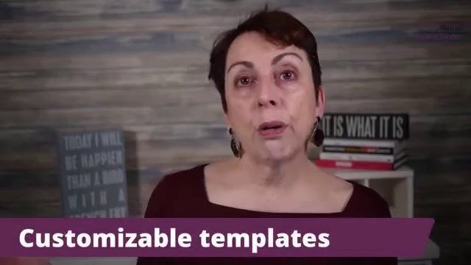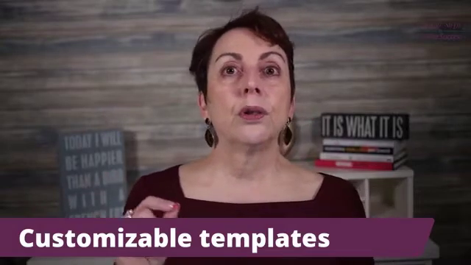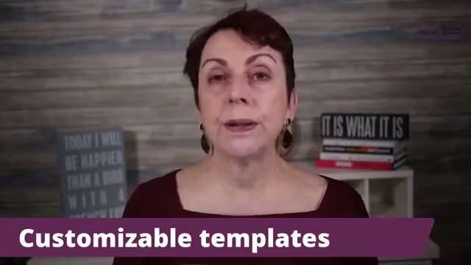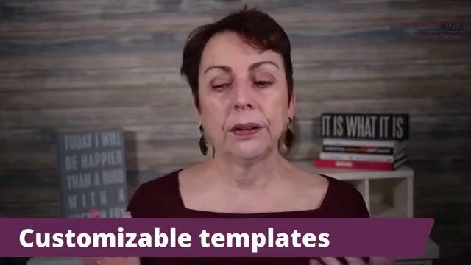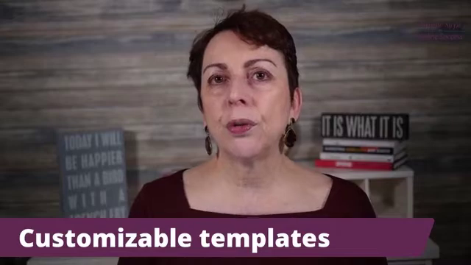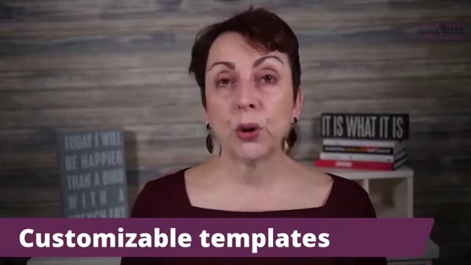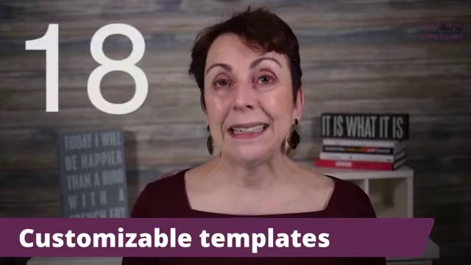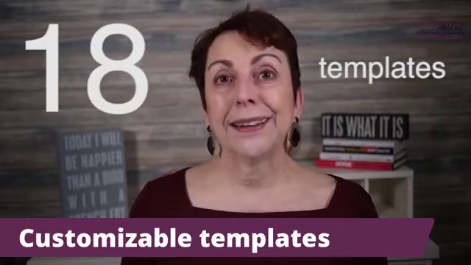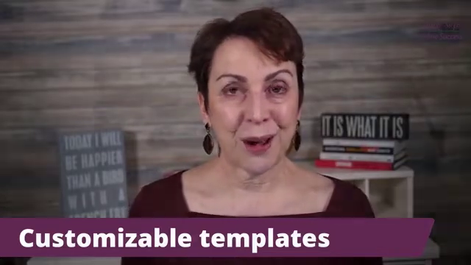So to go along with that visual editor, the visual editor allows you to add images, add links, add even countdown timers. I'm going to get to that as well. It allows you to do all that and build your emails. But to help you, they've also created, I believe it's about 18 different templates to give you a starting point that you can then customize yourself.